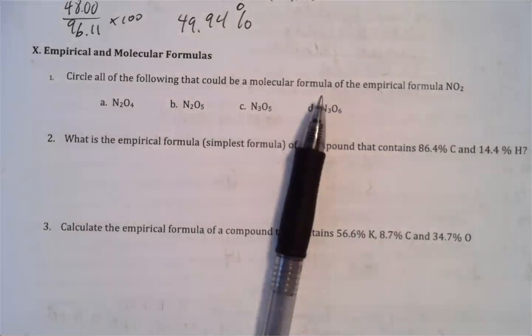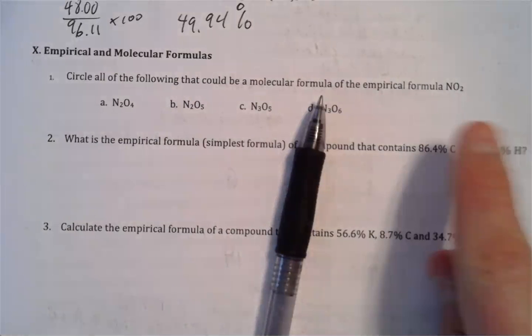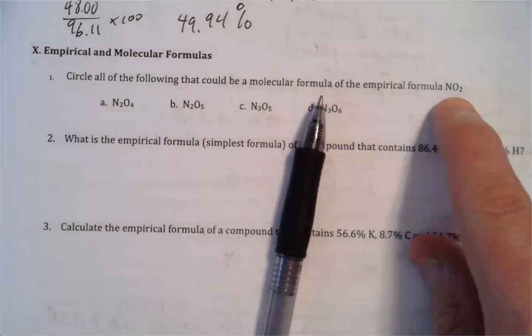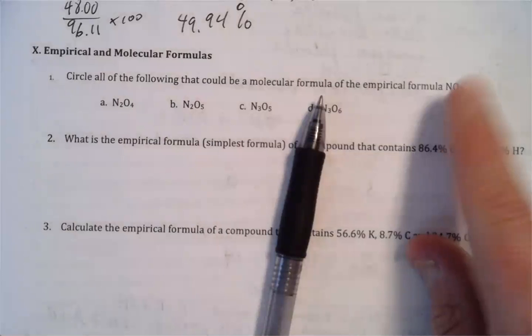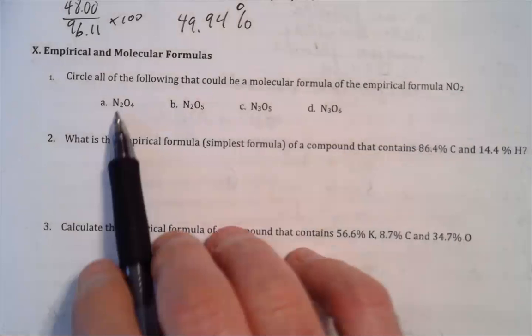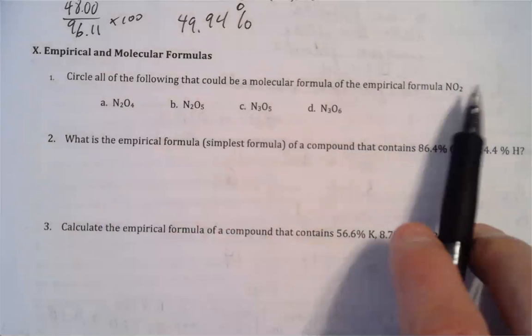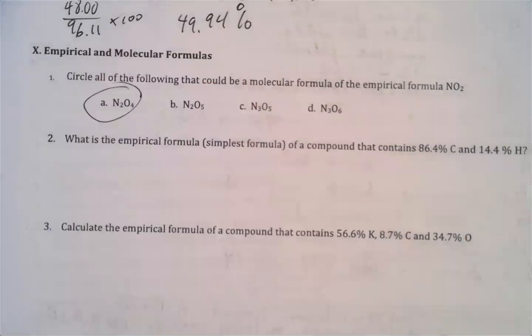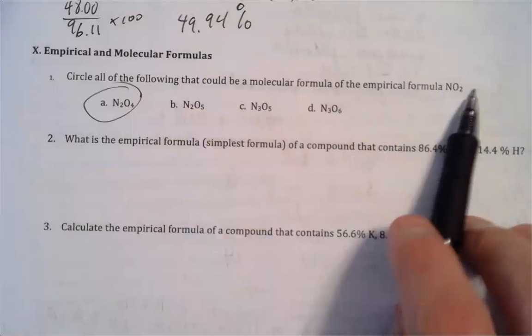If we take a look at this NO2, basically N2O4, N3O6, N4O8, these would all be molecular formulas that fit into this. Basically, we have to look here. Can 2 and 4 reduce down to 1 and 2? Yes, so that will work. Can 2 and 5 reduce down to 1 and 2?